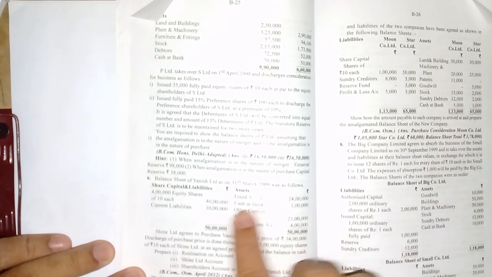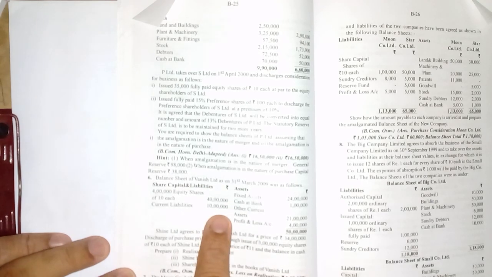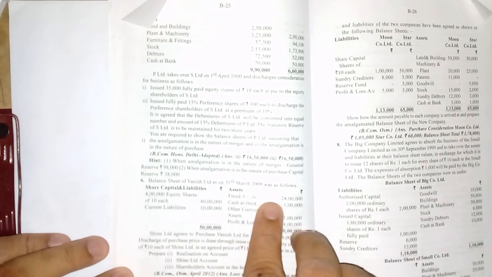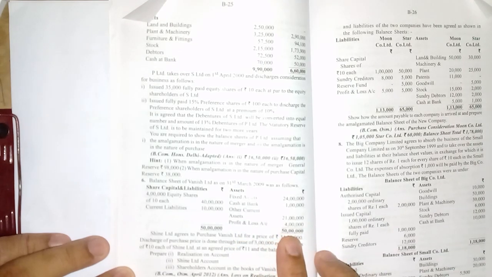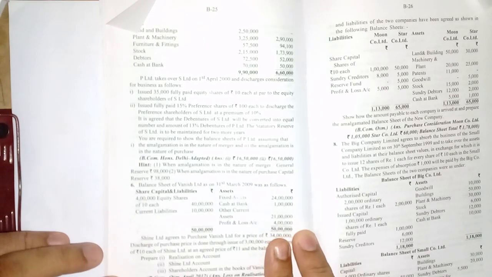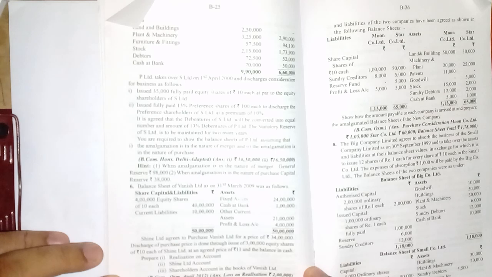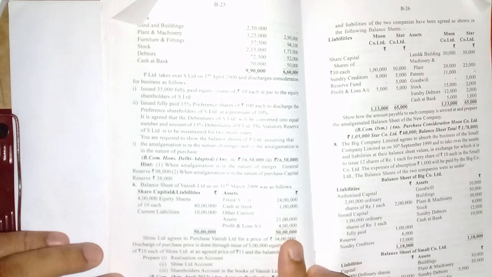Share capital and assets: 4 lakh shares of rupees 10 each. Current liabilities are given, and further fixed assets, cash at bank, other current assets, and profit and loss account, which is given on the asset side as 4 lakhs. So bear in mind, whenever profit and loss account is given on the asset side, it means it is the loss incurred by the business during the past years which is accumulated. So this loss is always a fictitious asset, right?